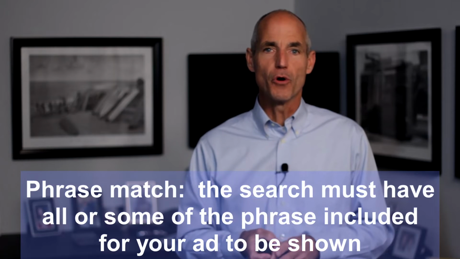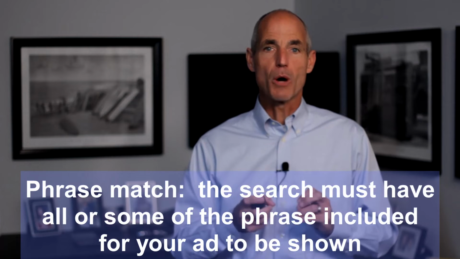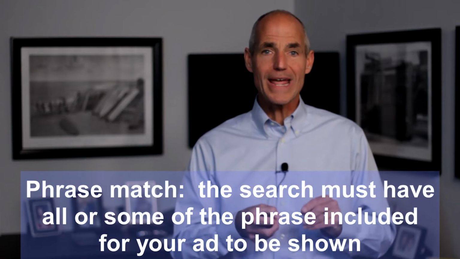Now, with the phrase match setting, you are going to tell Google to show your ad when someone enters any part of the phrase that you added in. Now, phrase match is a lot more flexible than exact match, but is a lot more targeted than the broad match option. Finally, exact match.